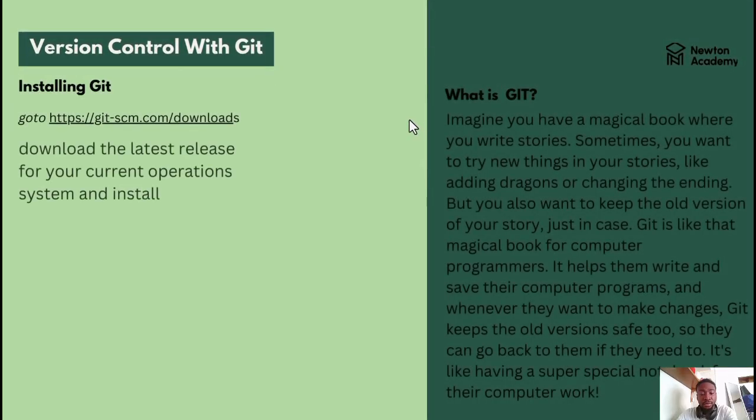And lastly, Git. Now, Git is a version control toolkit. For my own explanation of Git, I would say Git is a magical bookstore where you could put your stories, and sometimes you try to write new things, adding new stuff in such a way that it is so organized that you never lose or forget things.